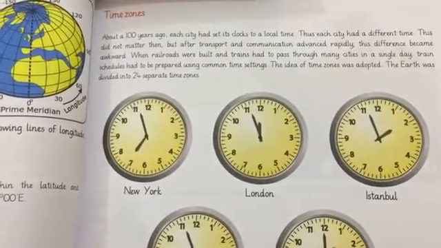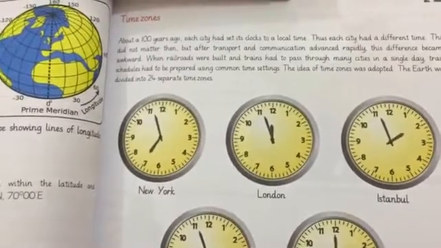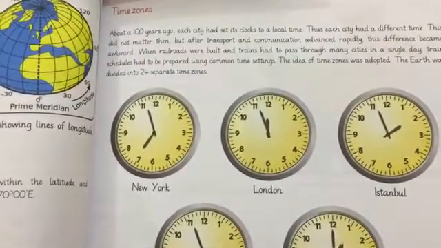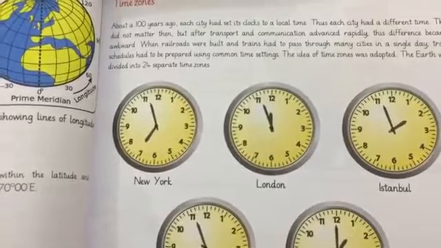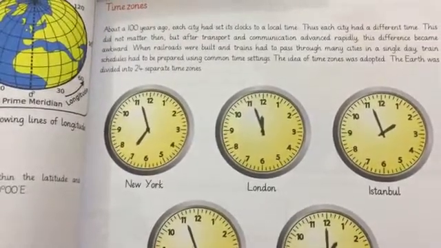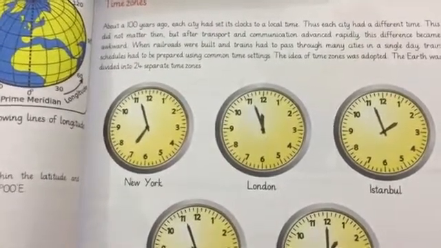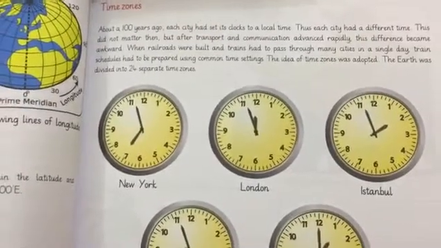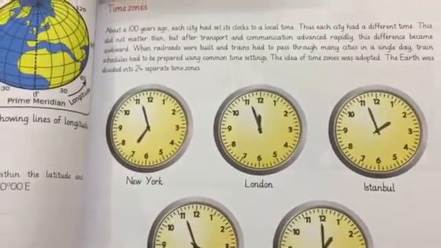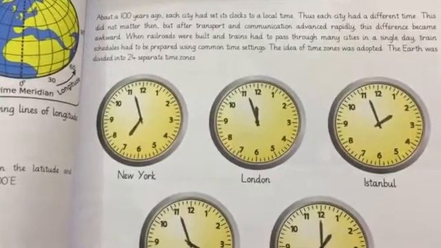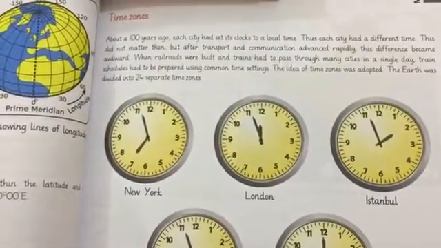But then communication and transport developed, right? People moved from one place to another for trading, and trains were made at that time. There was a specific time for the train to pass through a certain city. Like nowadays trains have a timetable that a certain train will pass through this city at this time, right? So at that time there was a need to set the time according to other countries as well.